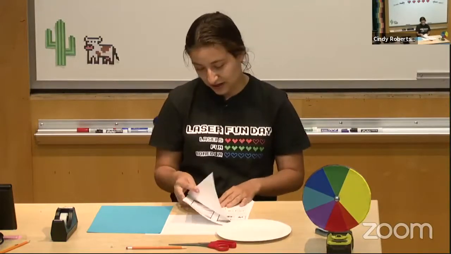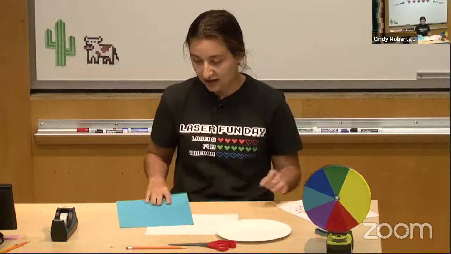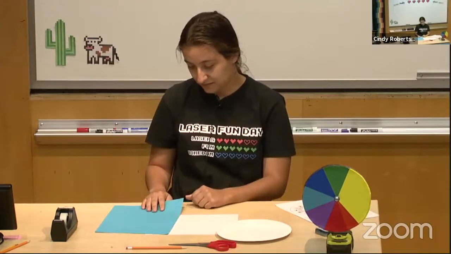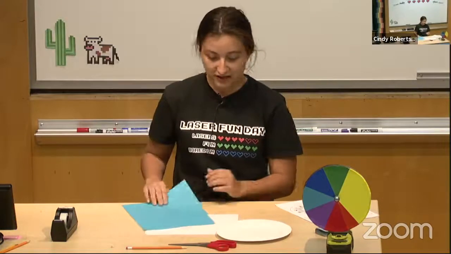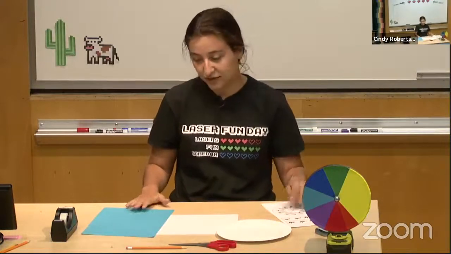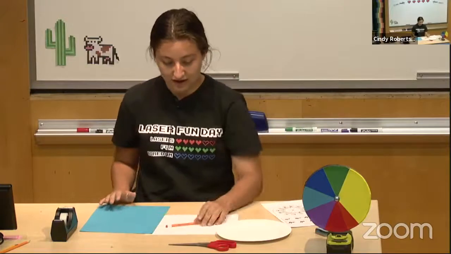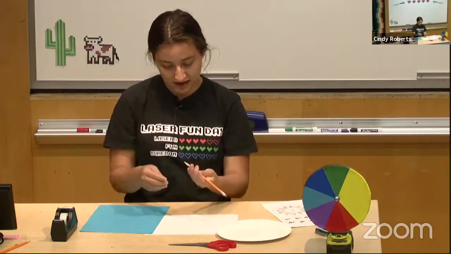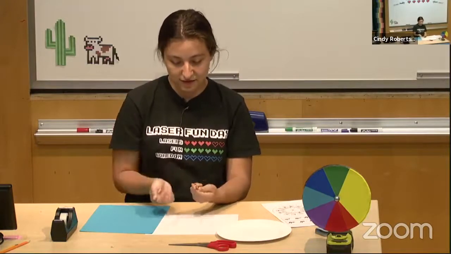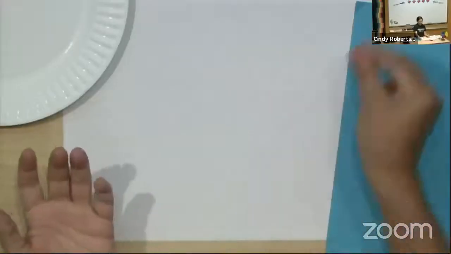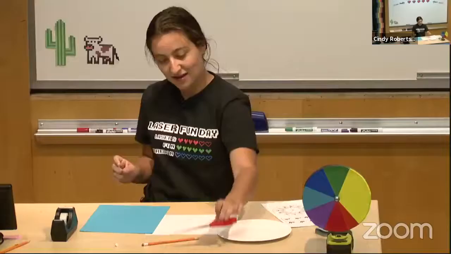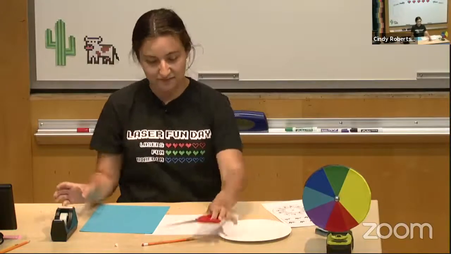It's about 3 pages. And then a piece of cardstock or construction paper, something a little less flimsy than the printer paper. And then we have a pencil with an eraser and a push pin if you have one. It works better, but if not, no worries. And then scissors and tape.